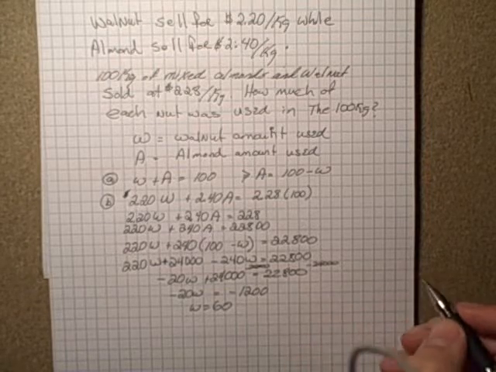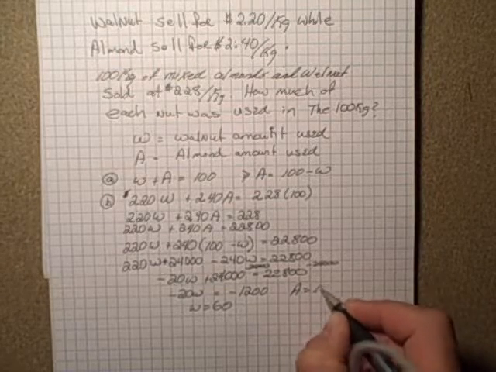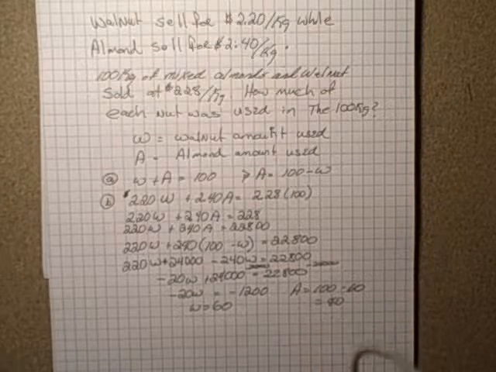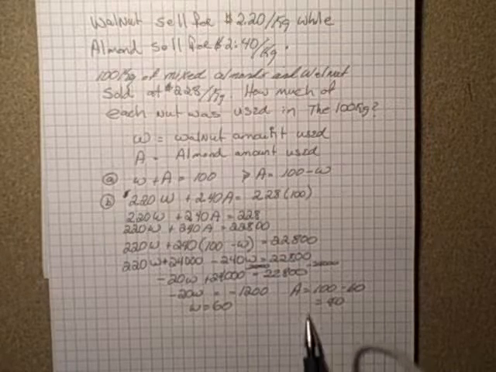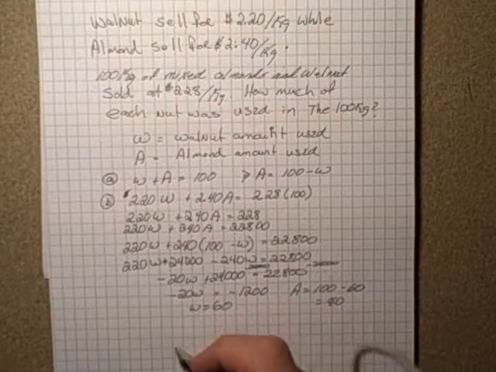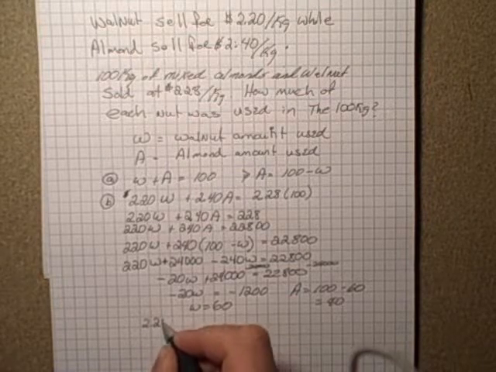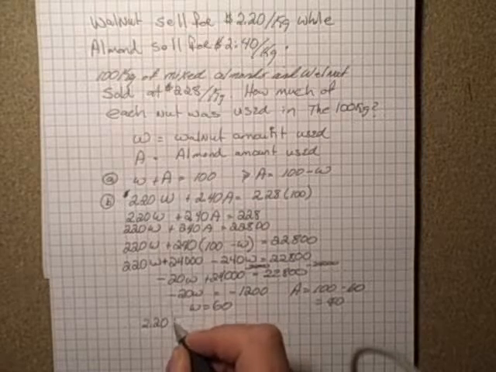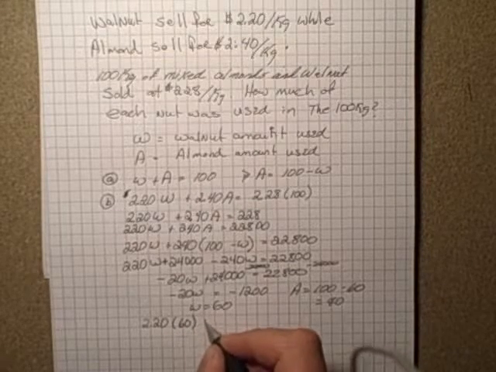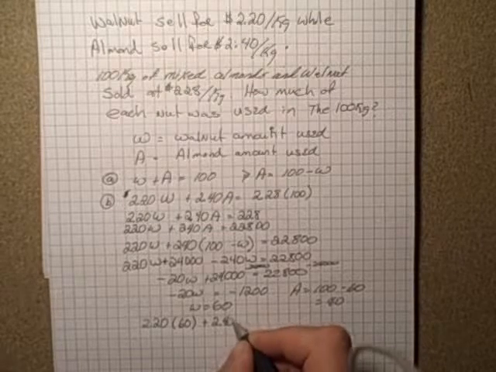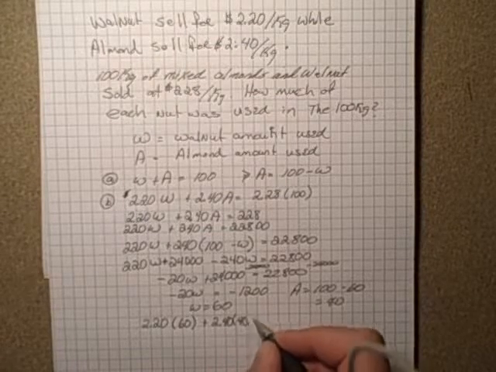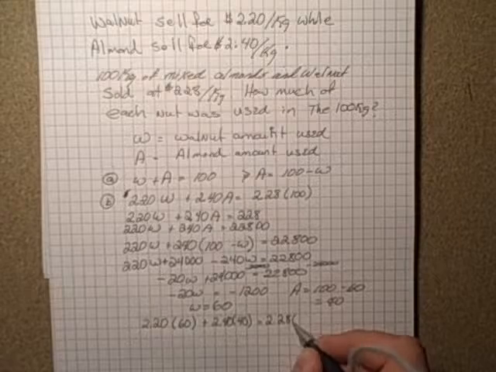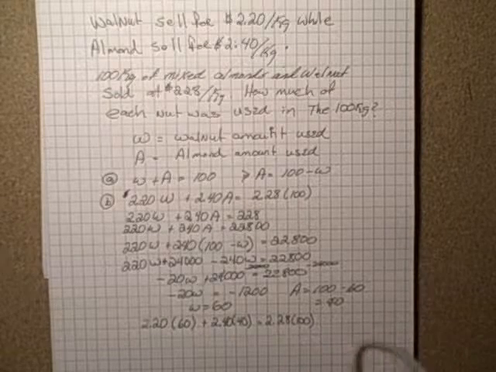Okay, so then I can solve for A. So our two masses are 60 kilograms and 40 kilograms. So let's do a double check here. $2.20 times W, 60, plus $2.40 times A, which is 40, is going to equal $2.28 times 100, if we've done it correctly here.